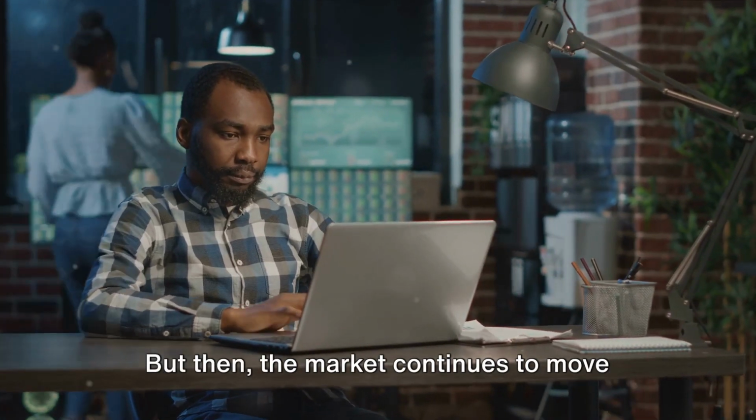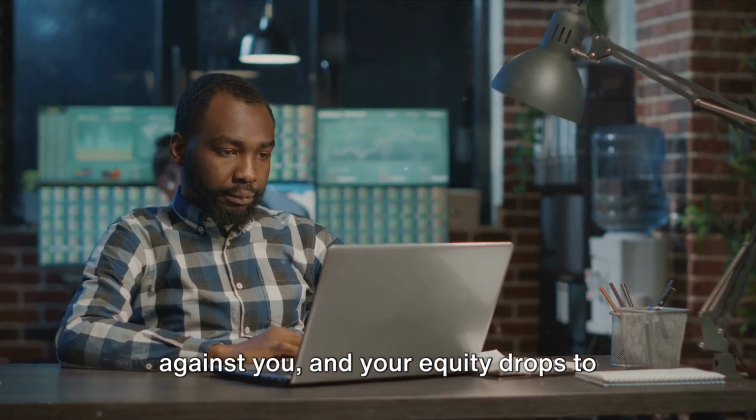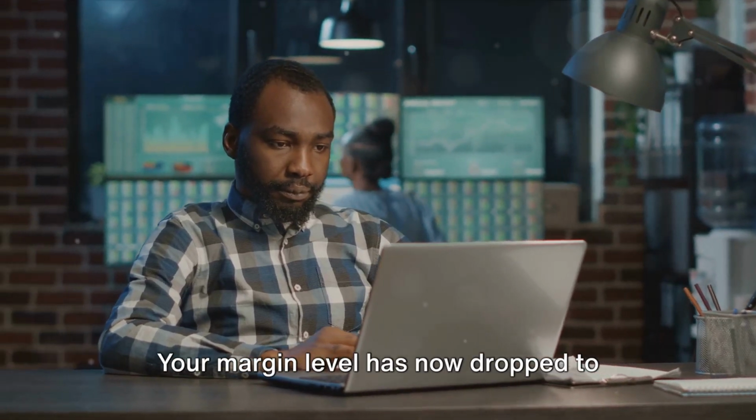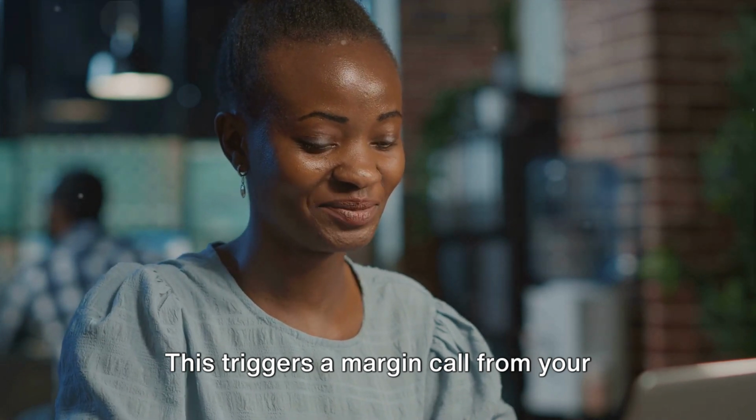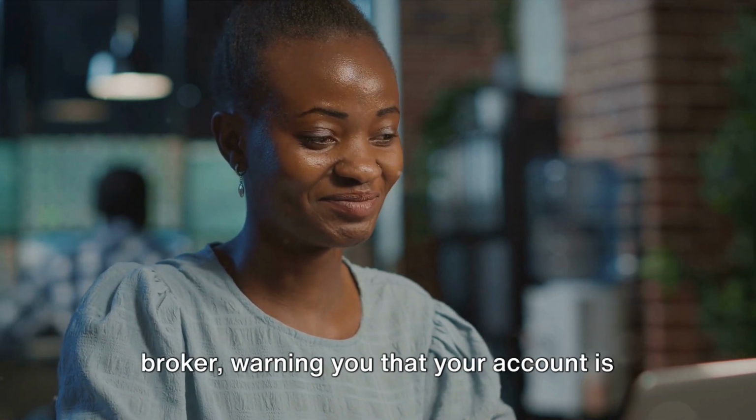But then, the market continues to move against you and your equity drops to $300. Your margin level has now dropped to 60%. This triggers a margin call from your broker, warning you that your account is at risk.